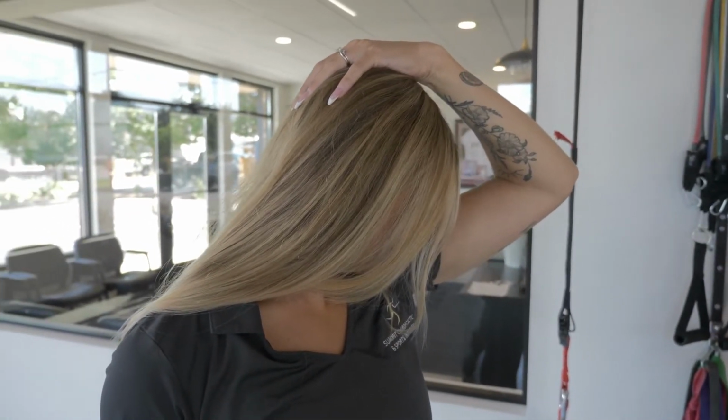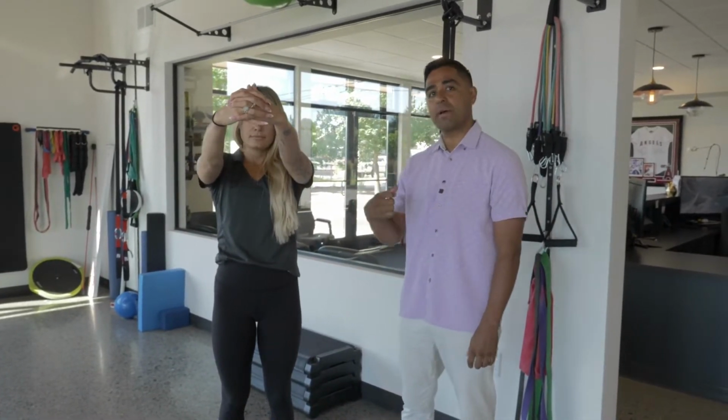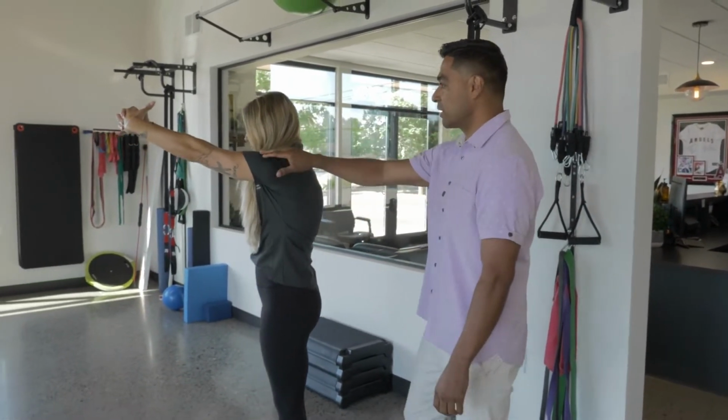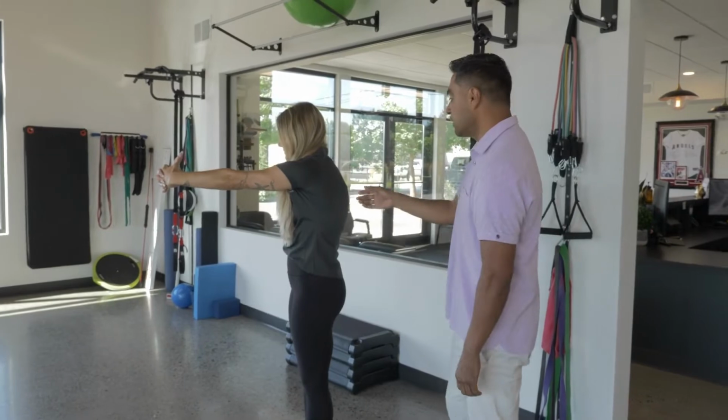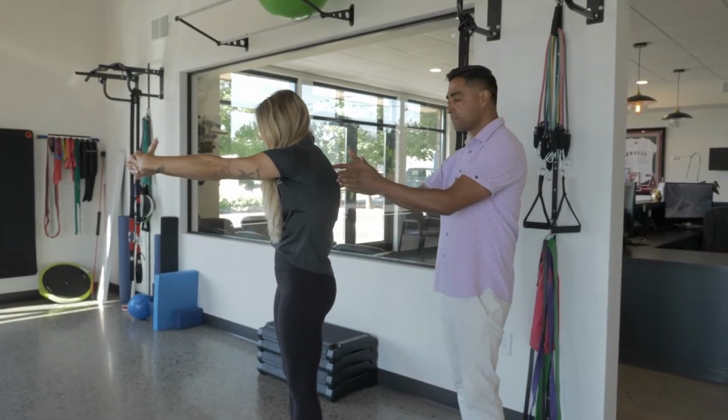So the third stretch is our mid-back stretch. With this stretch, we call it reach and arch. So Alyssa's going to show us this. There's 3 steps to this stretch. It's going to get your middle trap, your lower trap, and your upper trap. So this one, we're going to go to 90 degrees first, and this is going to get your middle trap. So it's going to stretch right in between your shoulder blades.